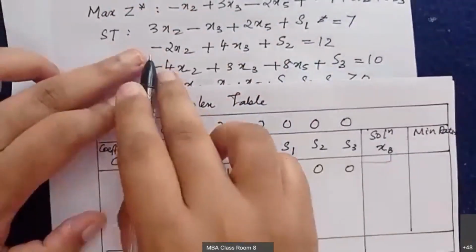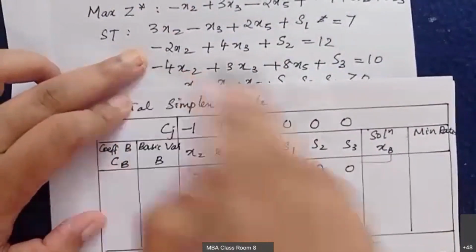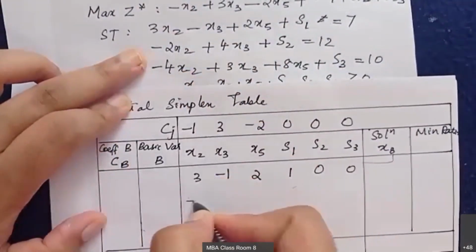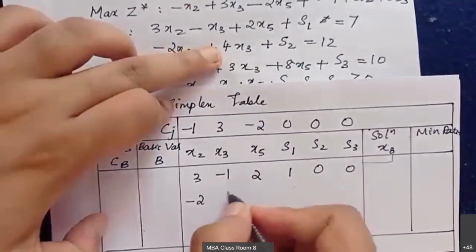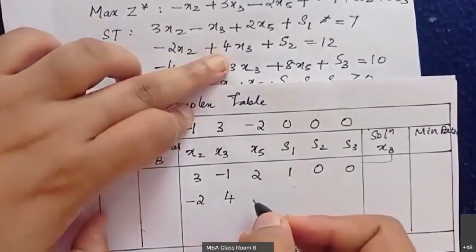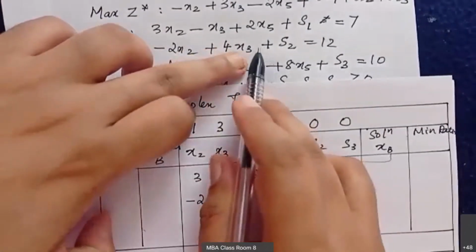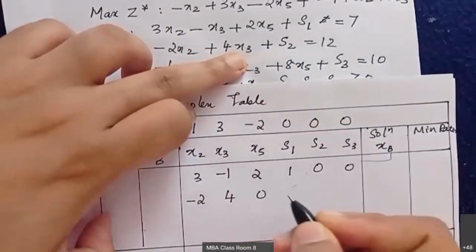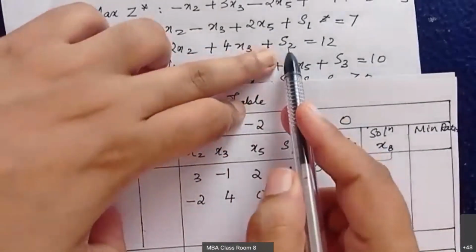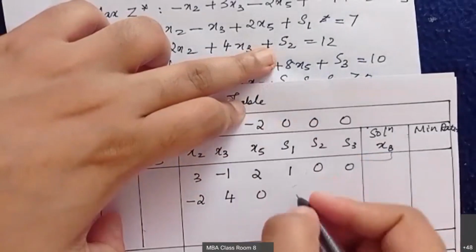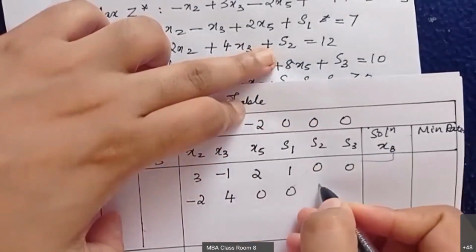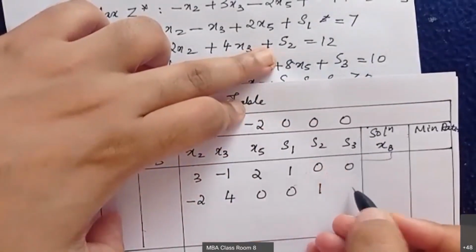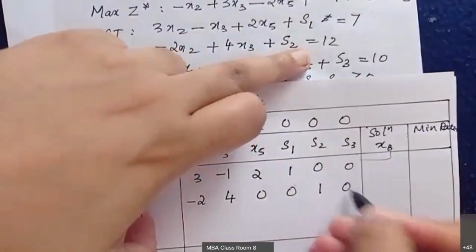Similarly, over here x2 has minus 2, so just below x2 I'm writing minus 2. Then x3 is 4. I don't have x5 in this equation, so I'll put 0. Here it is s2, but I don't have s1, so I'll put 0, and just below s2 I will put 1. Below s3, since I don't have s3 over here, I will put 0.